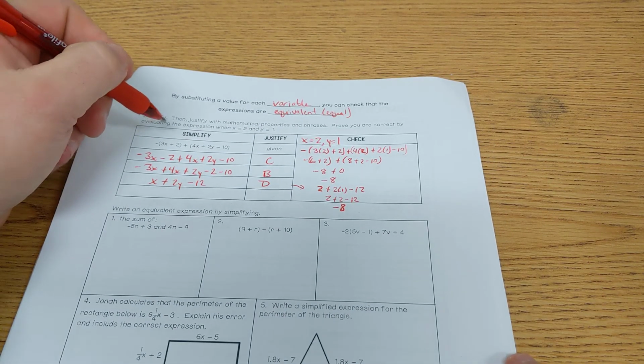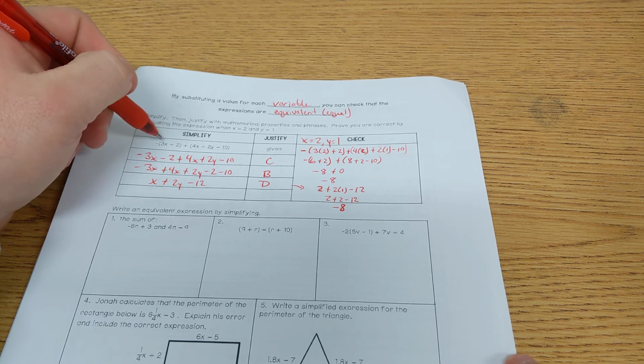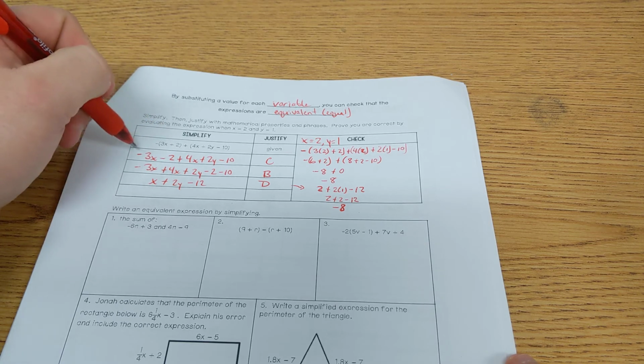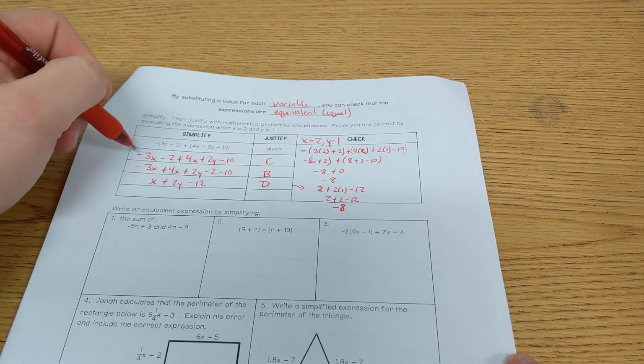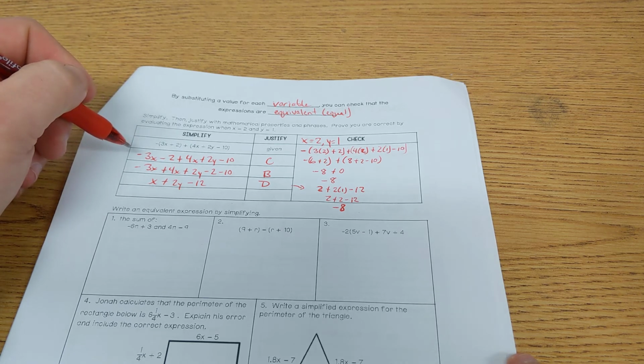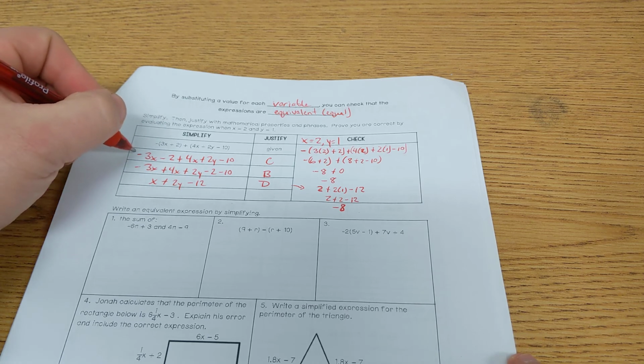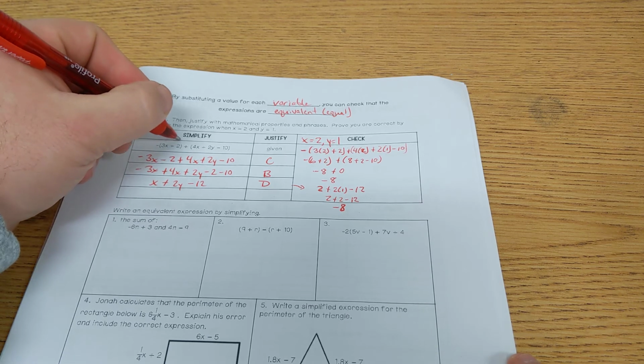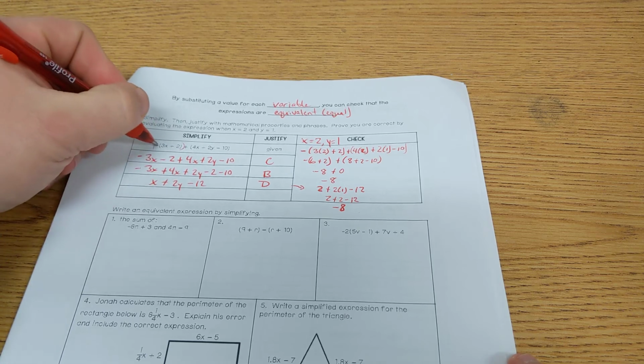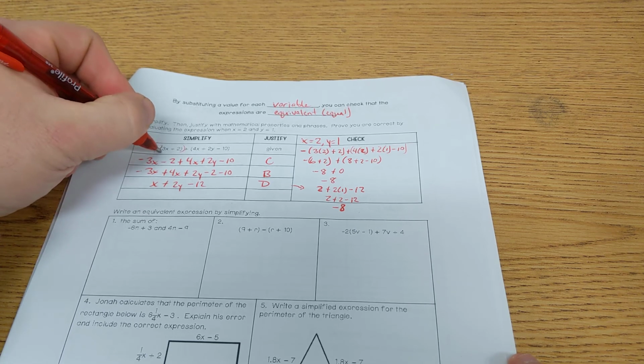So what that means is we are going to, well, I didn't write it right here. Well, first we had to do the distributive property, okay? Because we had to distribute right here. All right, you see that says a negative on the outside?